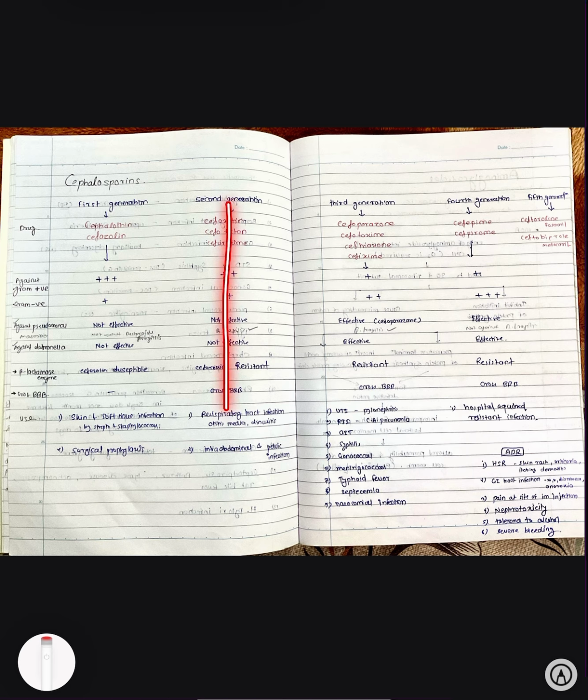Then the second generation is used in respiratory tract infection like otitis media and sinusitis. Intra-abdominal and pelvic infection may also be treated. So these are the uses of the second generation. You can remember it like R, O, S, I.